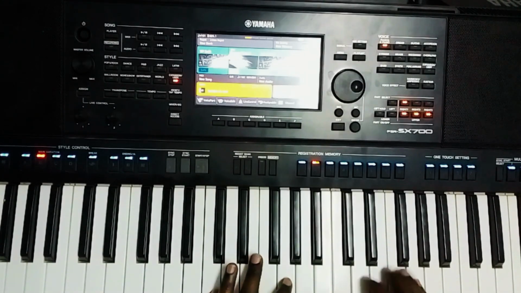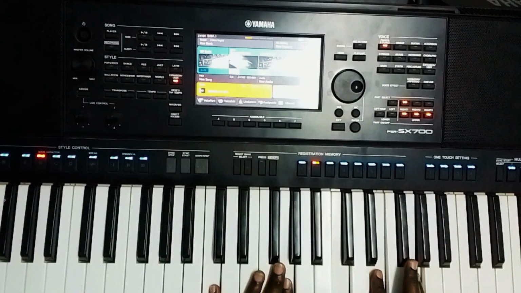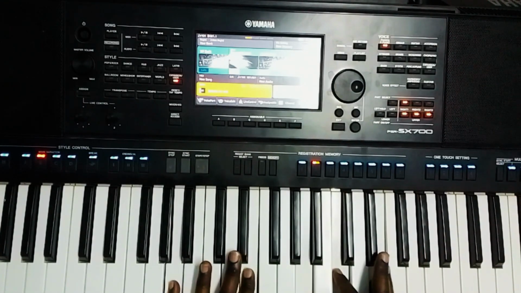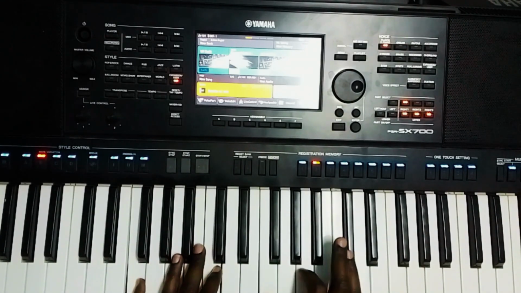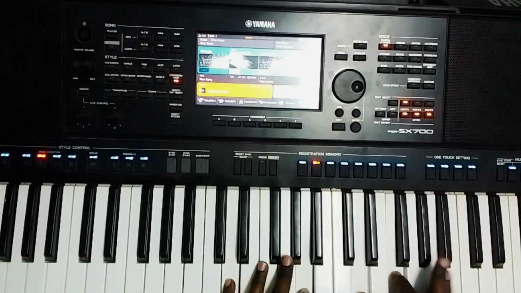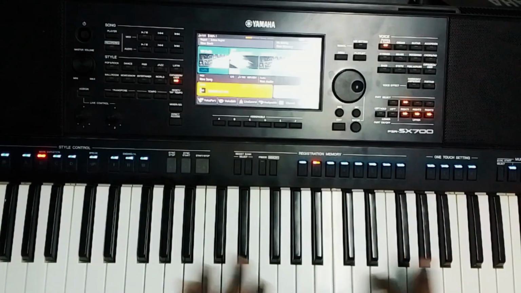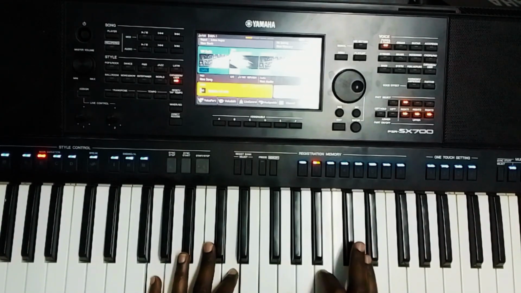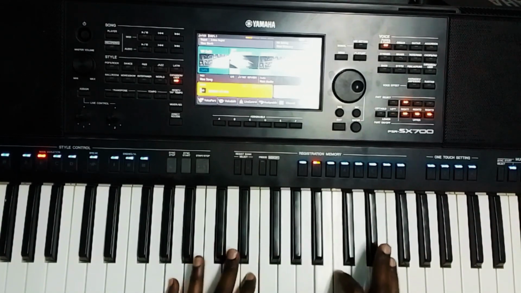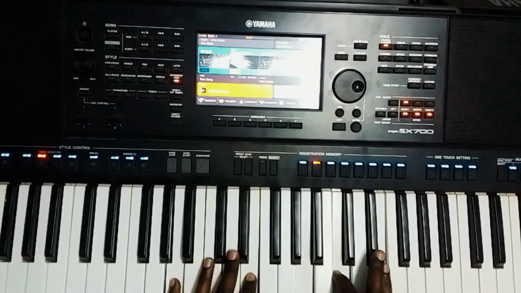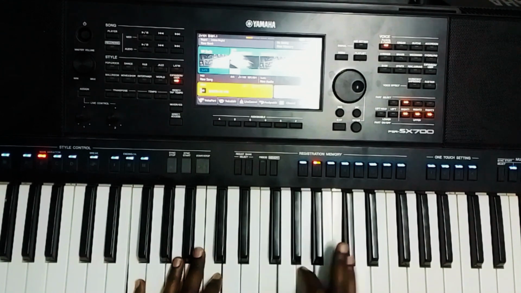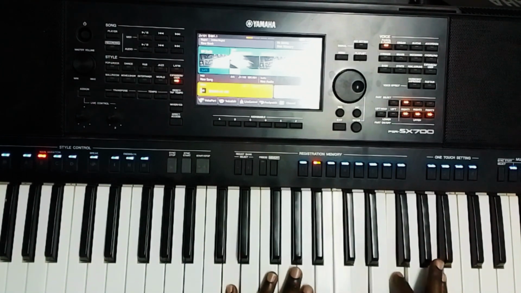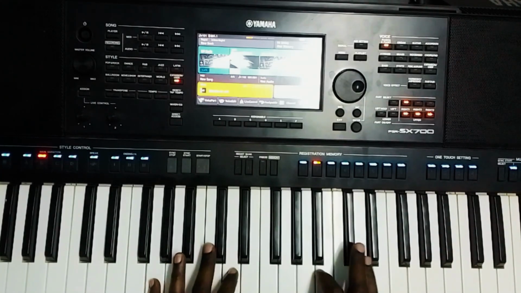I'm going to show you a simple progression: A minor, F major, D minor, and then G major, then A minor, and now you are playing music. F major, D minor, G major.